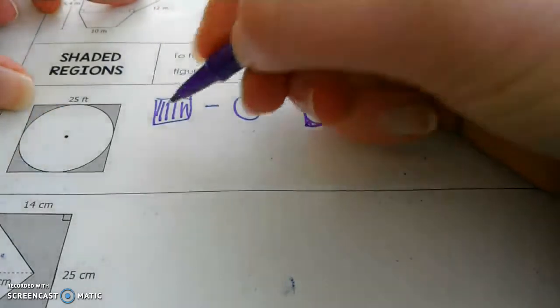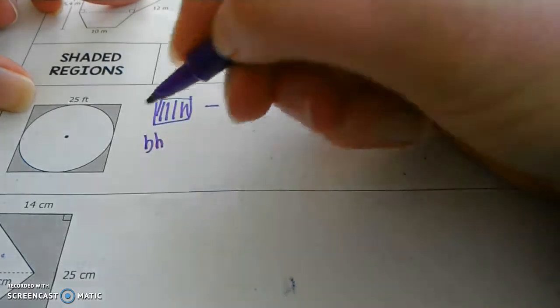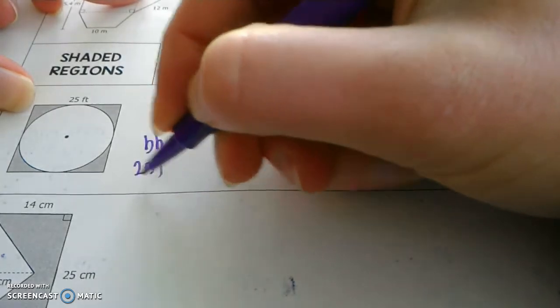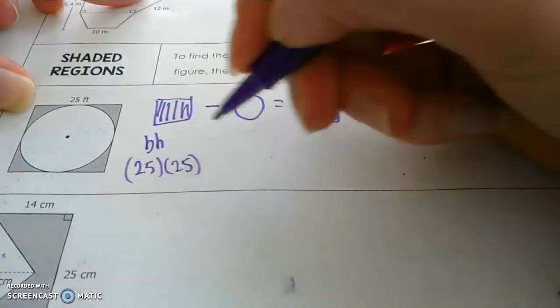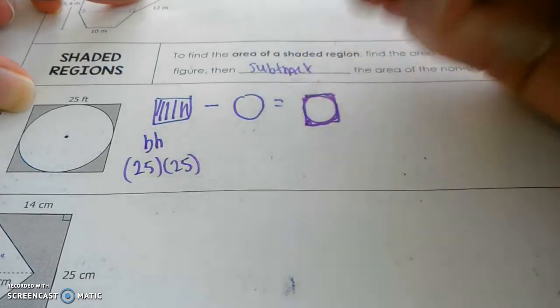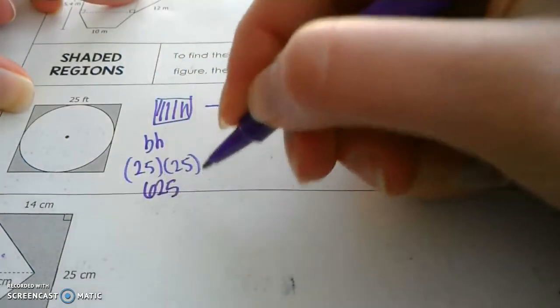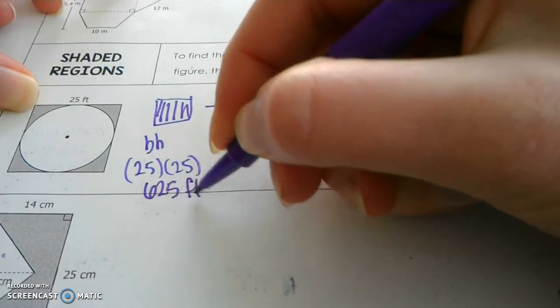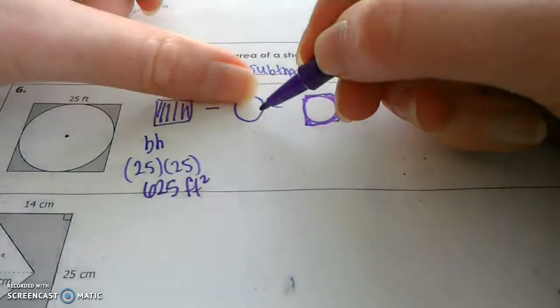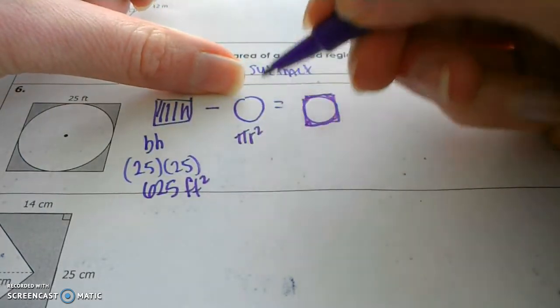Okay, so the area of a square is base times height. It just happens to be 25 times itself because all sides are equal. And then when you do 25 times 25, you get 625. And that'd be feet squared. A circle, area is pi r squared.